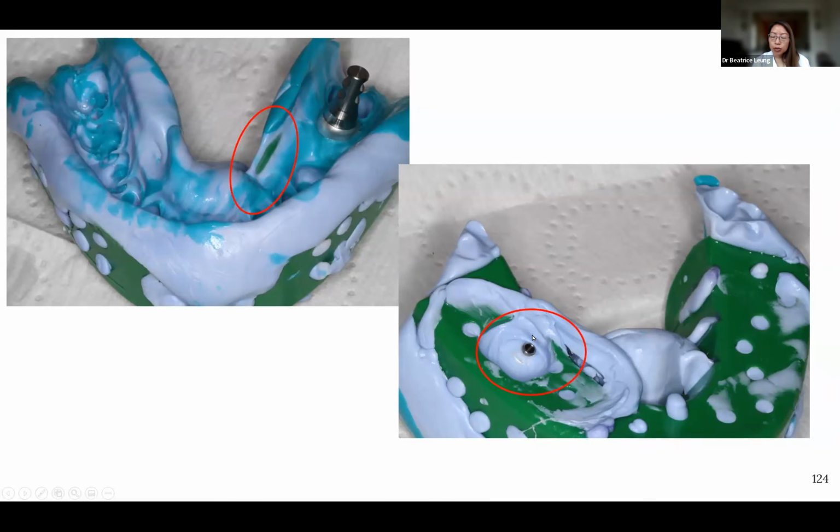And the other thing is I was trying to push it down more so I could get more of the screw exposed, and I was hitting the patient's lingual tori, so it was hurting her. So in this case, even though I thought it was a standard case, a single tooth implant, I was lazy. I didn't prepare a custom tray, but these are the challenges I find myself facing whenever I use a stock tray.